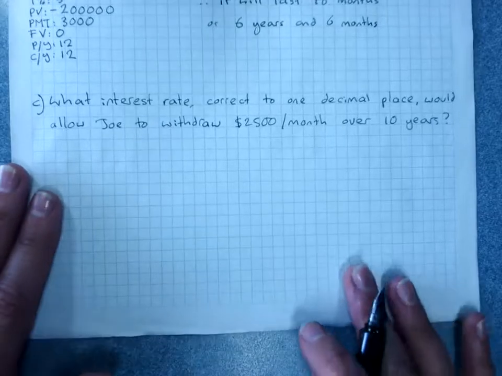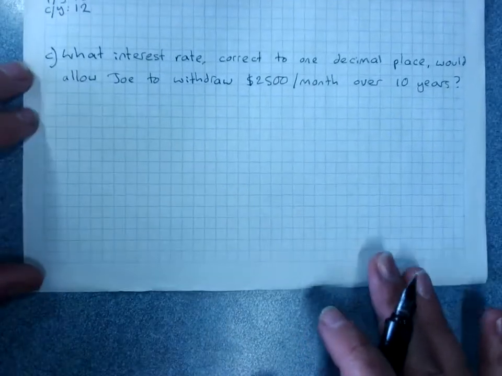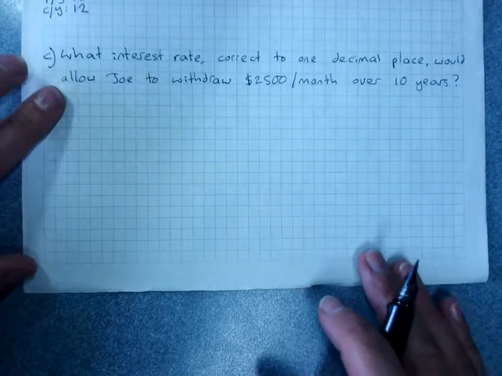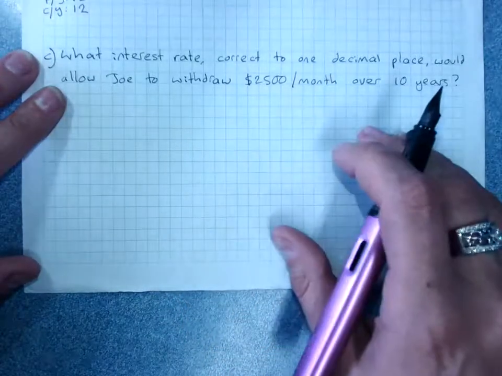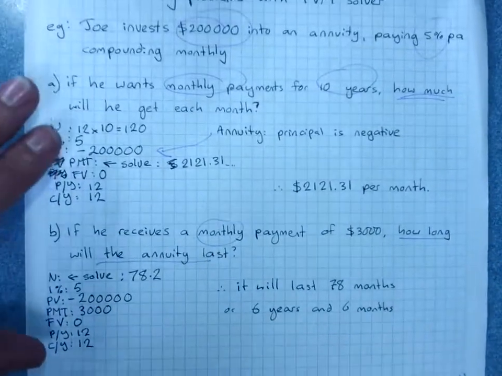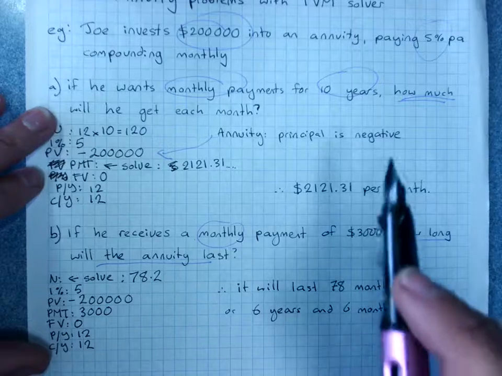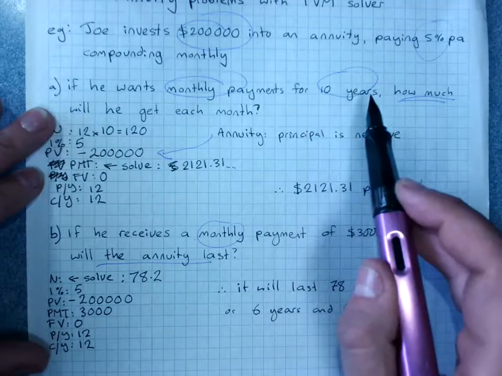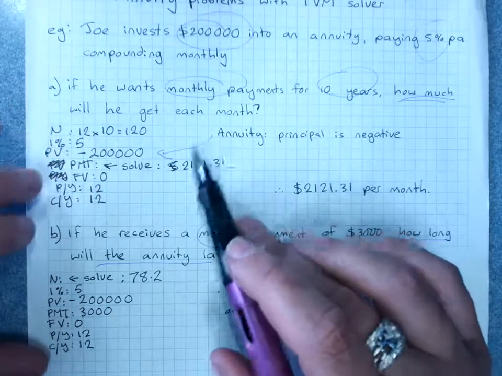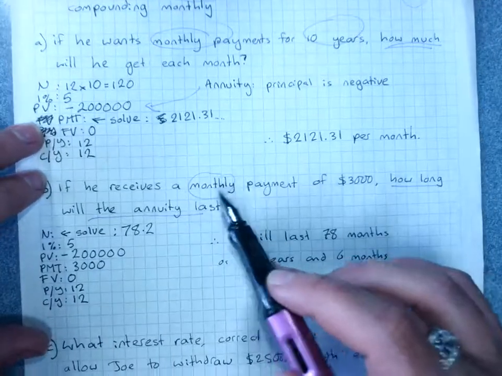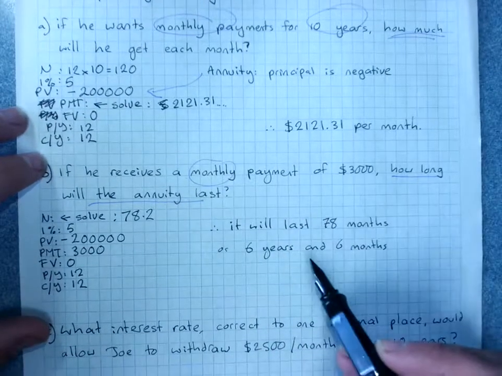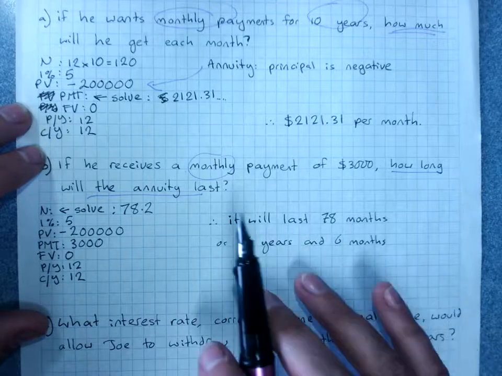Next question. What interest rate, correct to one decimal place, would allow Joe to withdraw $2,500 a month over 10 years? So you can see that Joe's really looking at his options here. If he wants it to last for 10 years at this interest rate, how much will he get? Yeah, but he wants a bit more. How long will that last? 6 years and 6 months. Not really good enough.